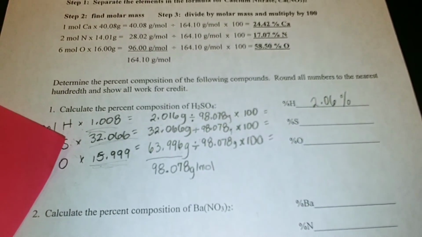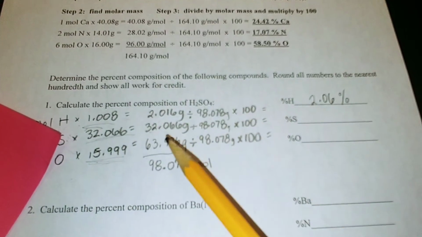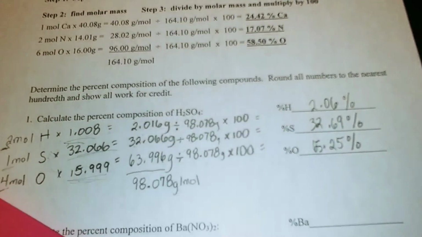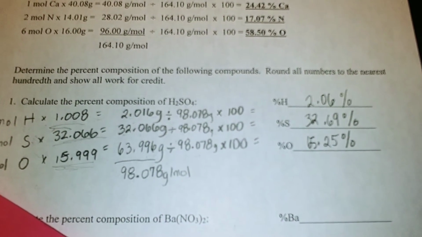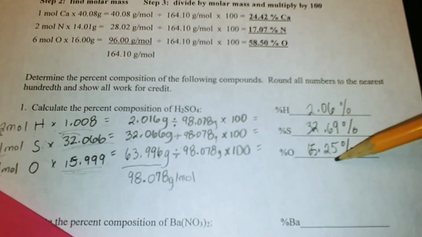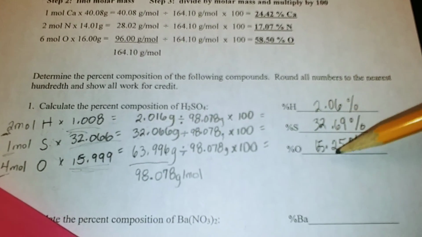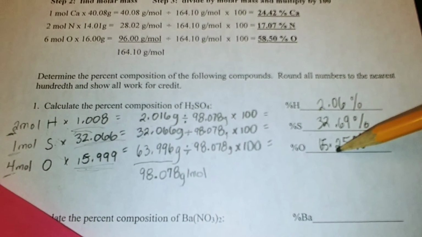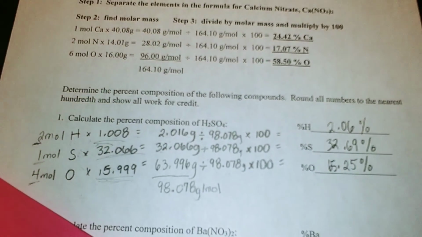Okay, so you're going to go ahead and do the rest. 32.066 divided by this times 100, 63.996 divided by this times 100. Alright, so once I do the calculations, this is what I'm going to get for each one. These are essentially my answers. Now if I wanted to check all the answers and make sure that they're correct, when I add them up, they should be equal to 100%, and that's what I'm going to do.